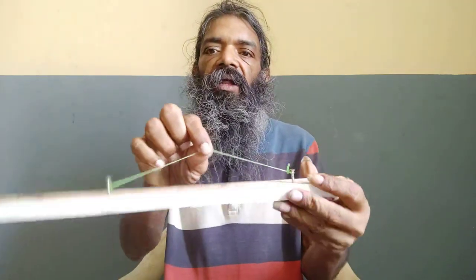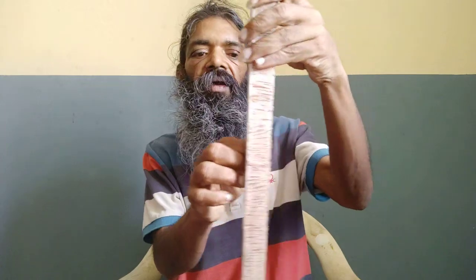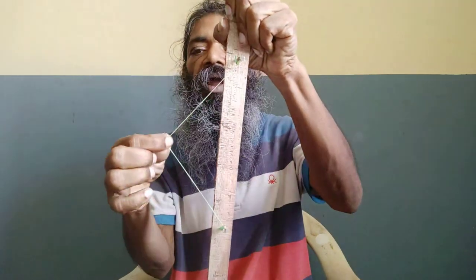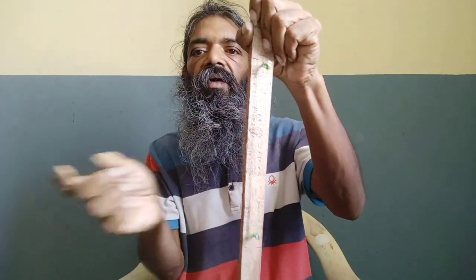Now if I pull it and leave it, then y is dependent upon x. Suppose it's a rubber band, and y is like this. If I pull it and leave it, y would go like this.